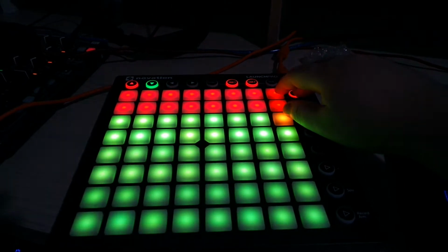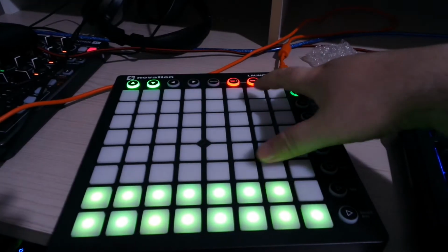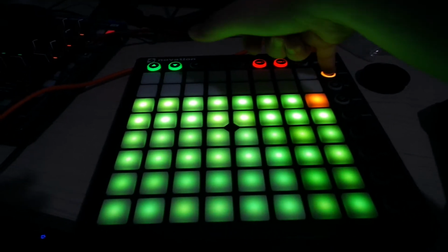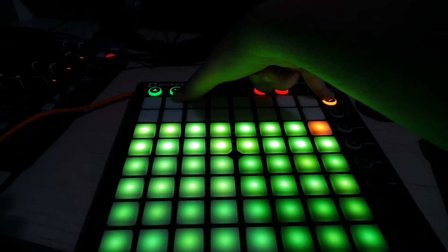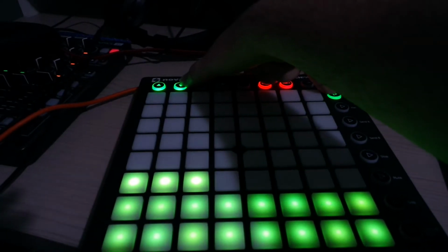You can go up to 127, or you can select from anything over here, or you can even hold the volume key and press one of the arrows over here, and this is going to be decreasing the volume and so on.